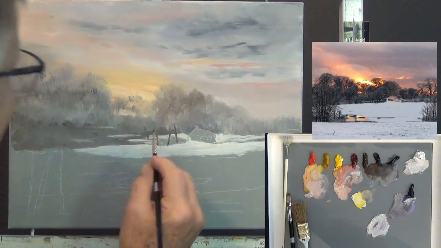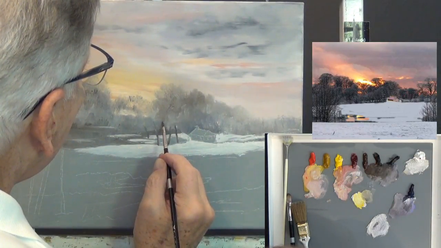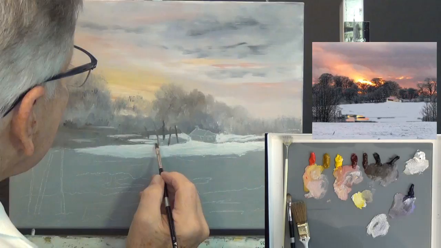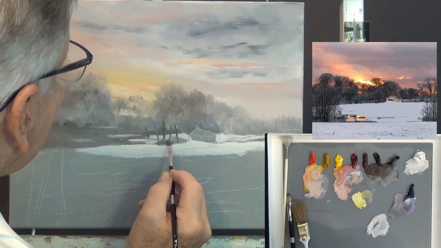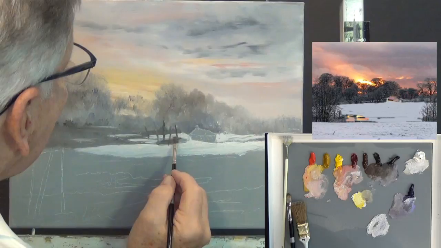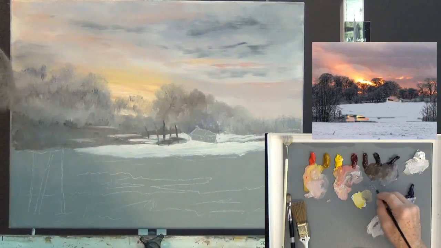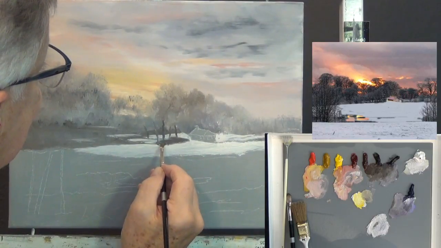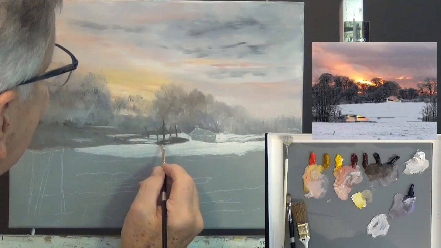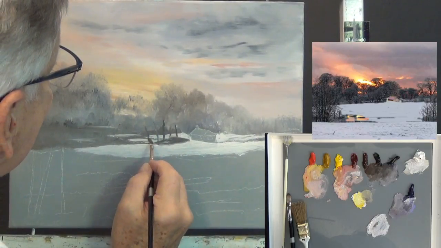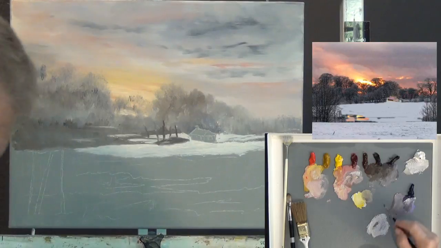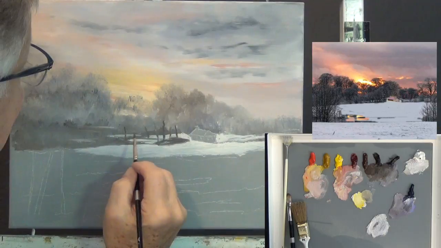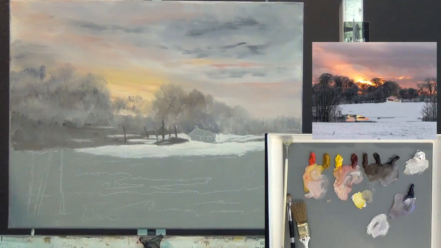So this in here has to be darker. So I'm just putting in some ground now that doesn't have much snow on it, or any snow on it. Sort of ground these trees. So you see what I'm doing with this fine little brush. I'm just making some nice areas that look like they've got snow on.